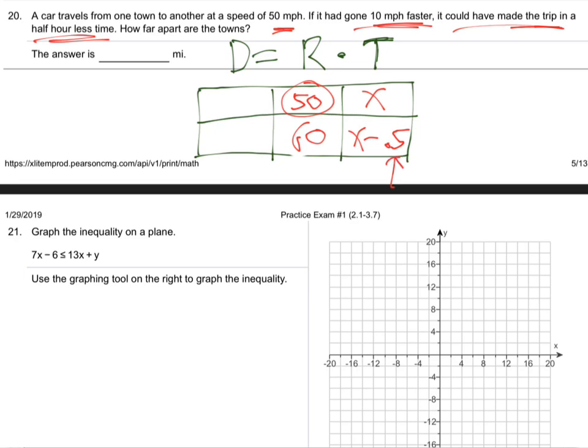Now, why minus? Because it's less, right? If we'd gone faster, we'd have half hour less time. So whenever they say one thing is half hour less, that's X and X minus 0.5. Is that good? Can you finish it from there? We have 4 boxes. You know how to get the 2 boxes on the left and what to do from there.